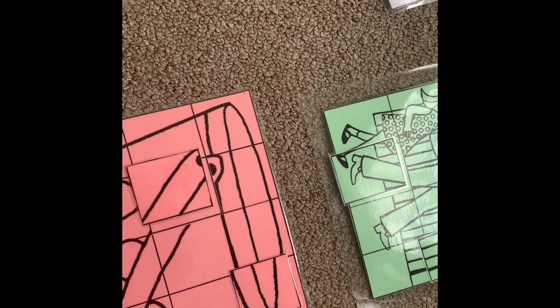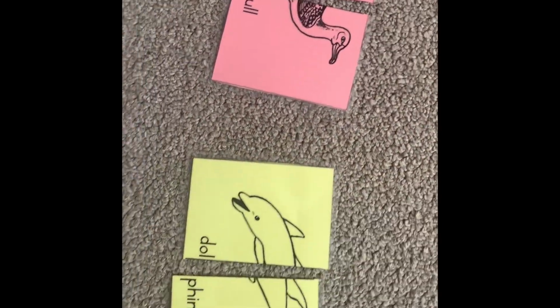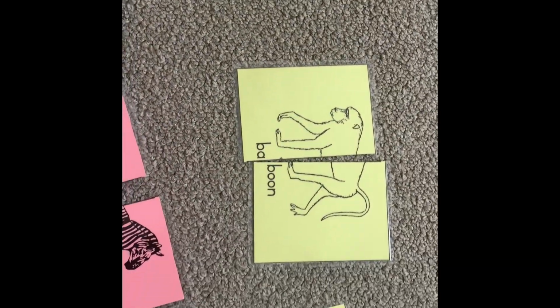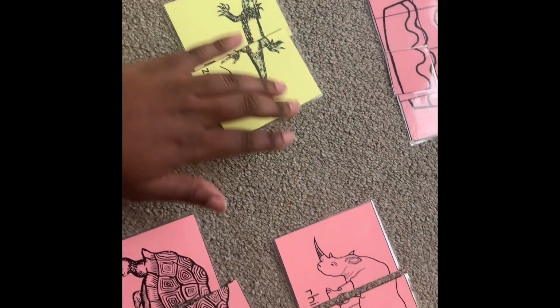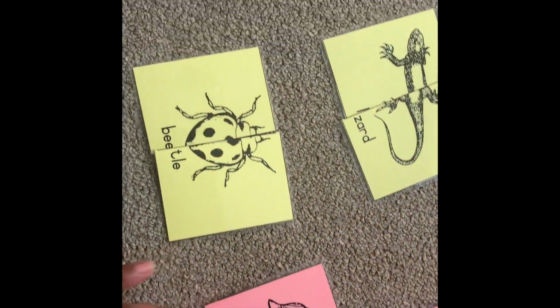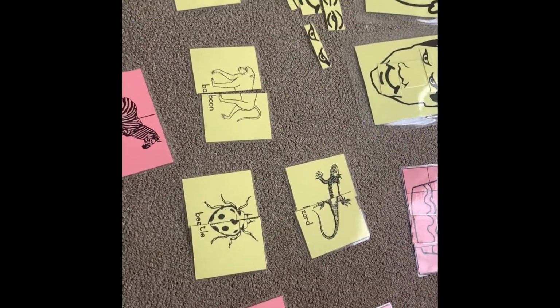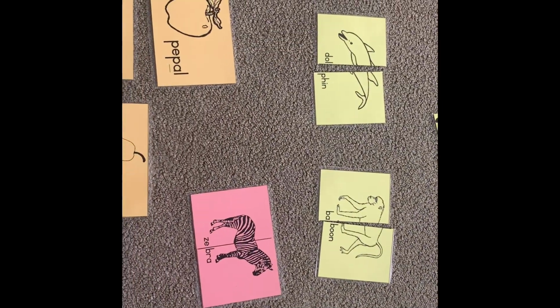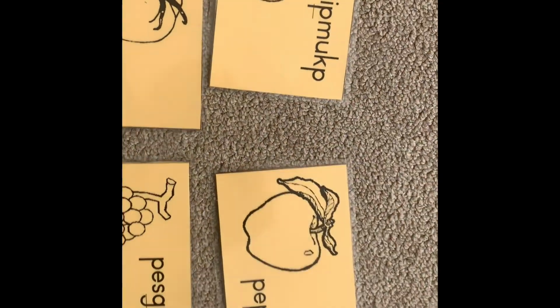They are then followed by animal cards cut in half, and then we have 8 of them. We have your seagull, your dolphin, your baboon, your zebra, your beetle, your lizard, your rhino, and your tortoise. And then finally, we have your picture cards with mixed up words, and we have 8 of them.